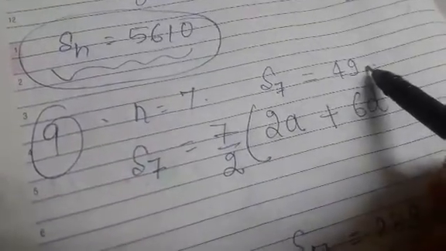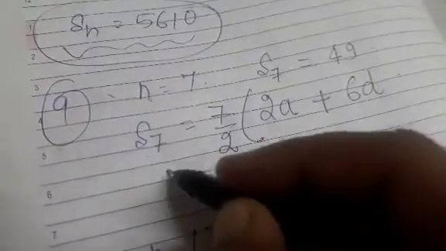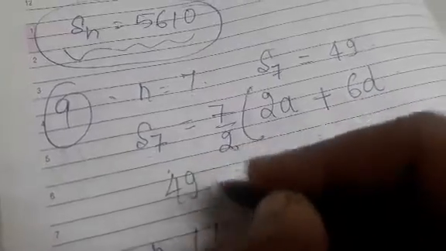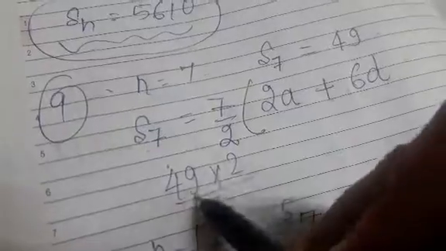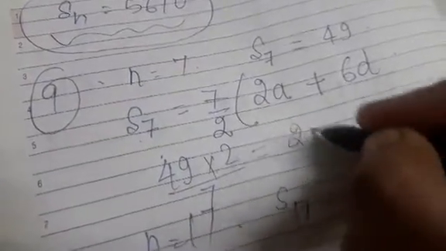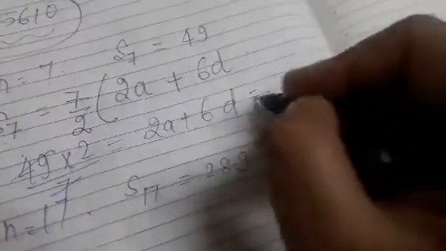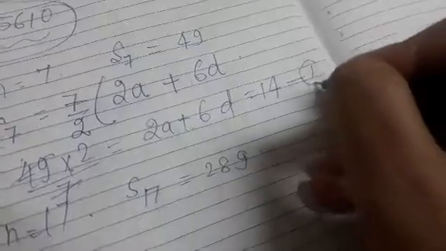S7 is 49. I will substitute here. Got it? 49 into 2 by 7. This 2 will go up with the 49 and this will be equal to 2a plus 6d. So 7 7s are 49, 7 2s are 14. So 2a plus 6d is equal to 14, equation 1.